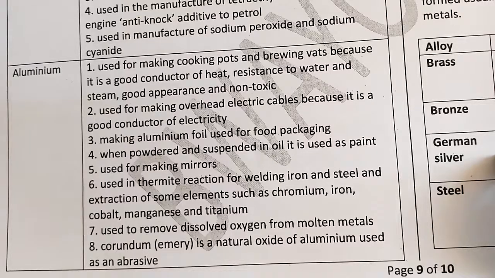3, aluminium foil is used for food packaging. 4, when powdered and suspended in oil, aluminium is used as a paint. 5, aluminium is used for making mirrors. 6, aluminium is used in the thermite reaction for welding iron and steel, and extraction of some elements such as chromium, iron, cobalt, manganese, and titanium.